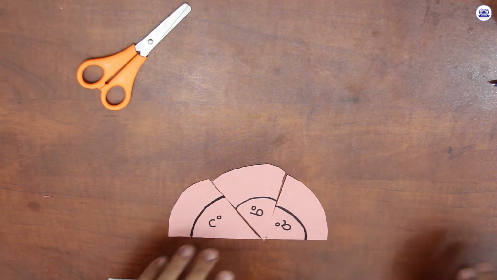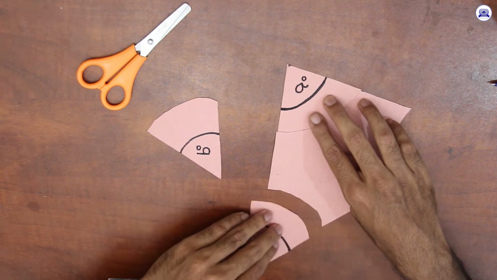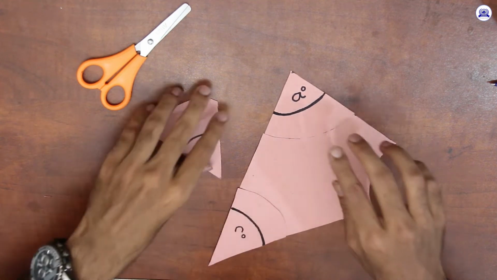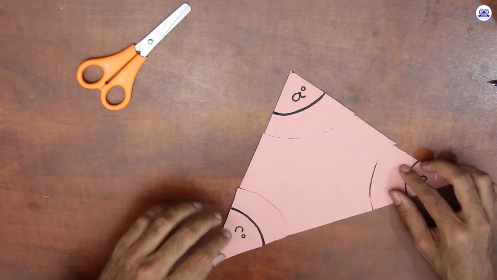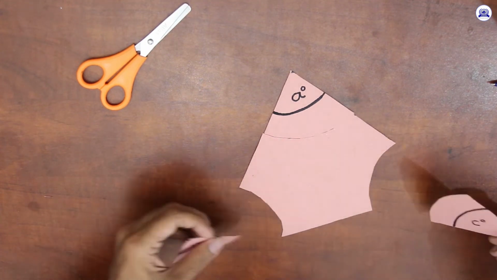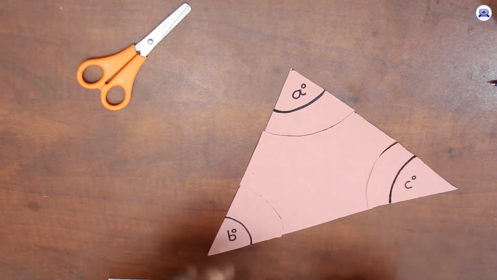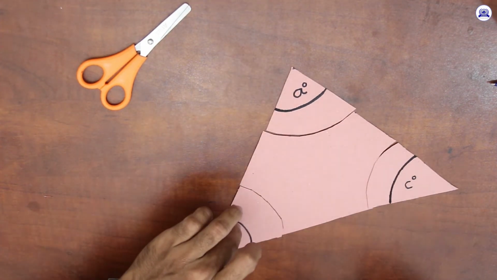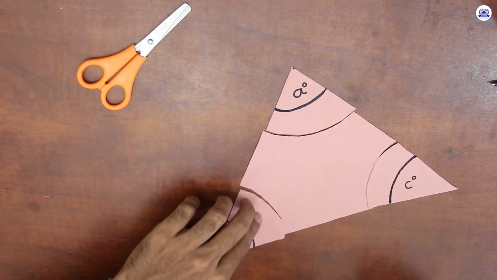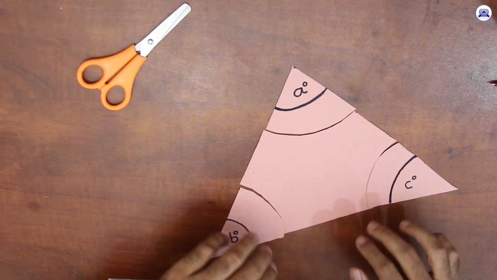So the three angles of the triangle, A, B and C, should sum to 180.